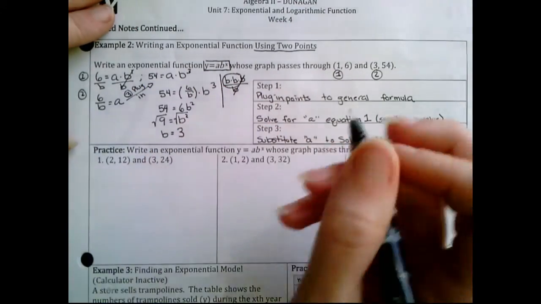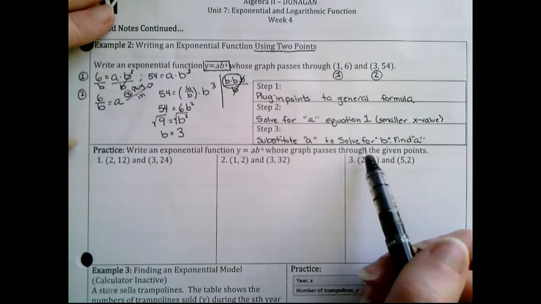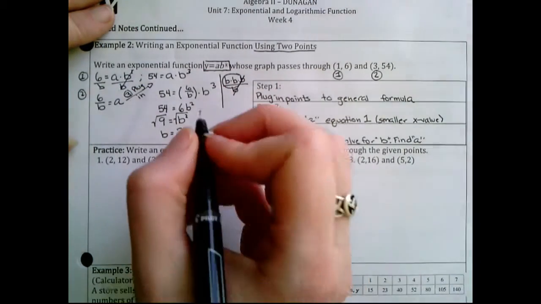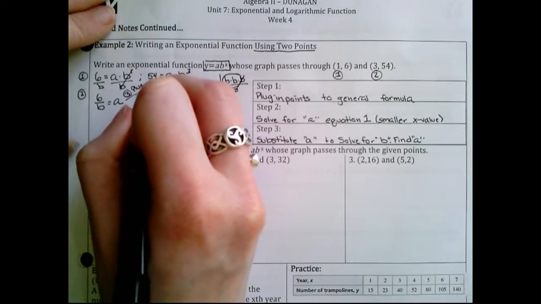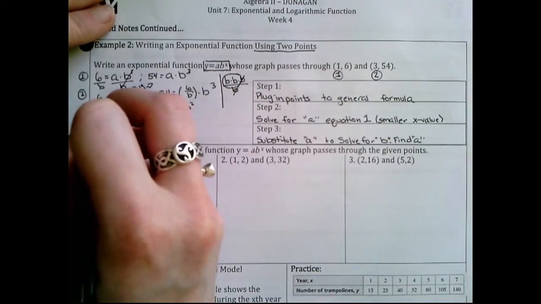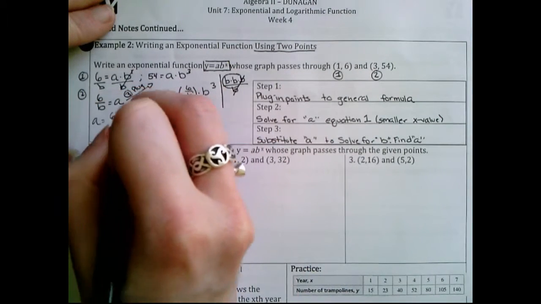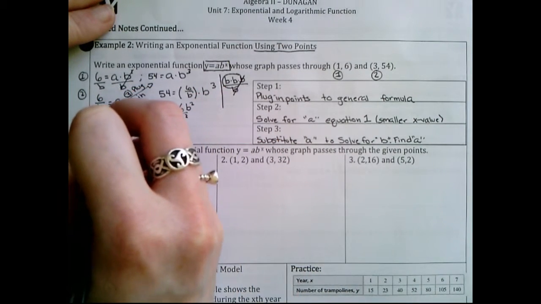So now that I have b, we're going to follow the rest of that step, step 3, and find a. So now I'm taking this and I'm plugging it back in over here. So we'll have a is equal to 6 divided by b. Well, now I'm plugging in that 3 value, giving me a is equal to 2.